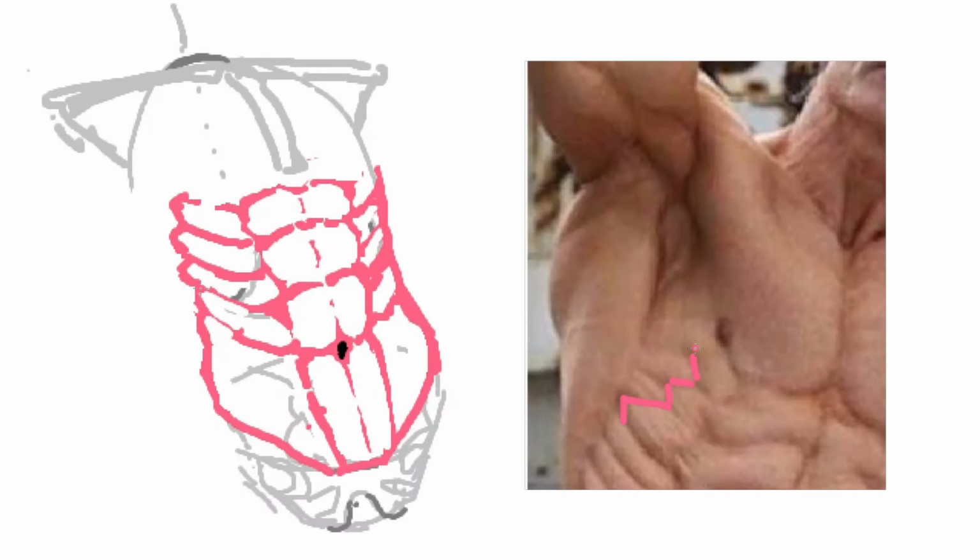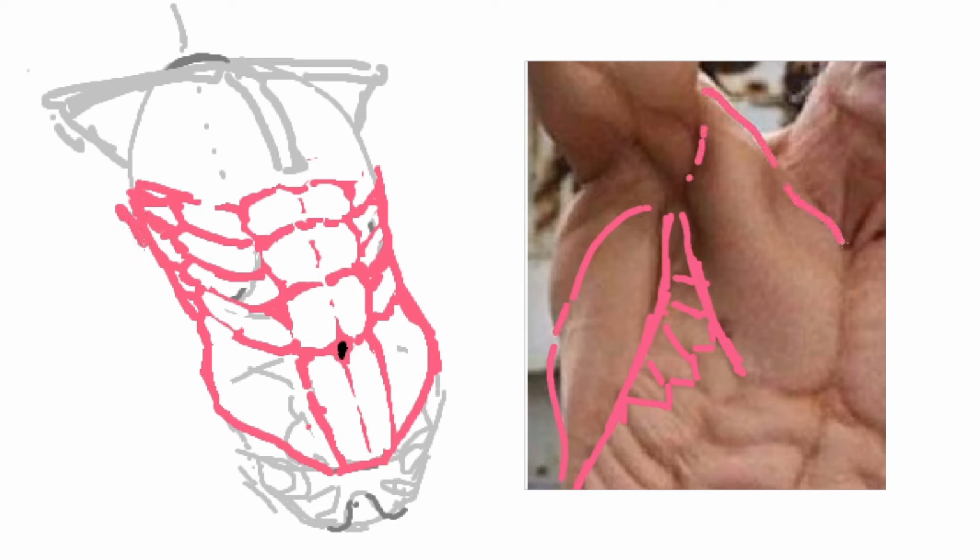The serratus anterior, the little guy, sits sort of between the obliques. This creates sort of a zigzag pattern. They aren't very visible though. They're covered by a back muscle and also the pecs. At most you'll be able to see like 4 or 5 of them.